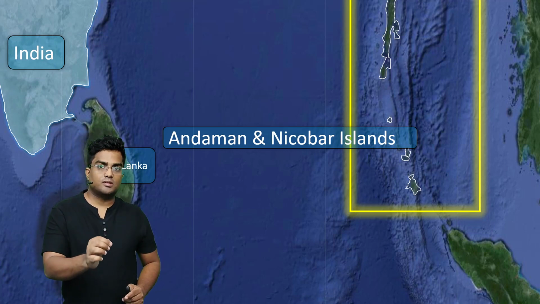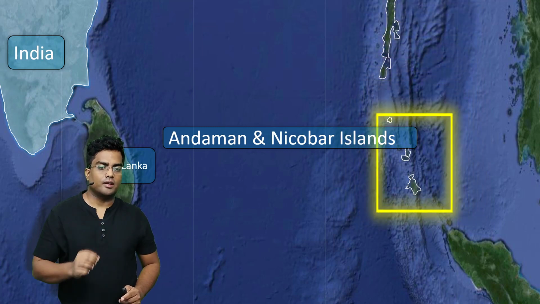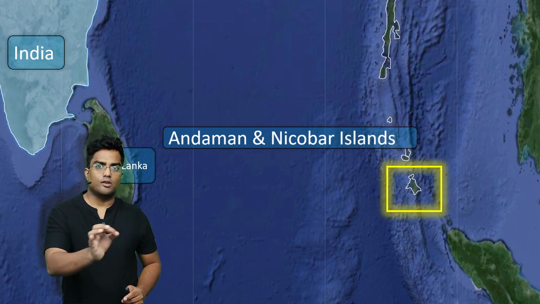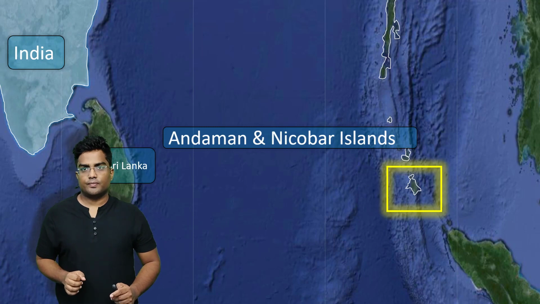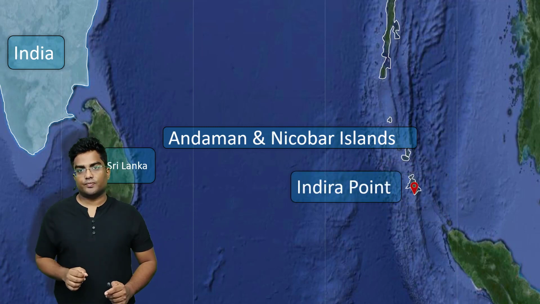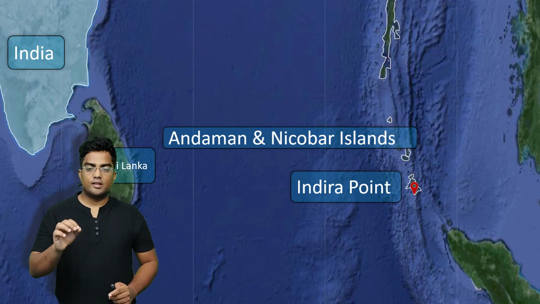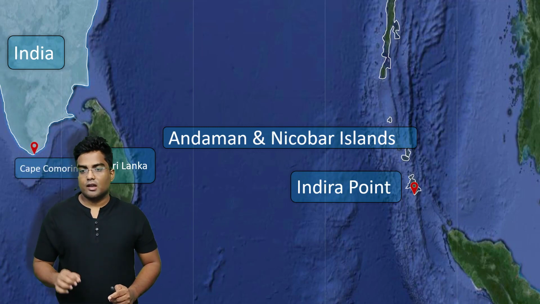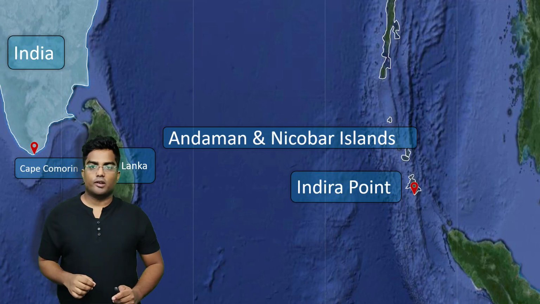The extreme-most southern point is somewhere here, the last island of Andaman and Nicobar. And this place is known as Indira Point. As you can see, there is a significant distance between Cape Comorin and Indira Point. There is a gap.